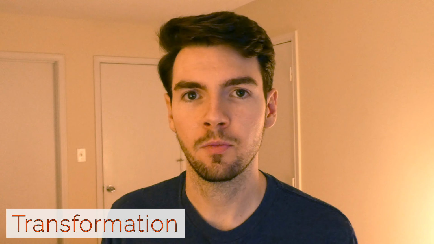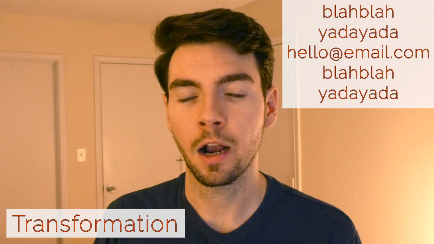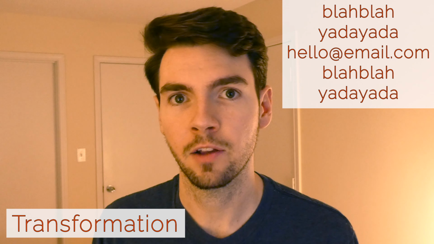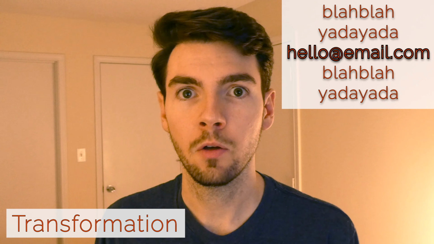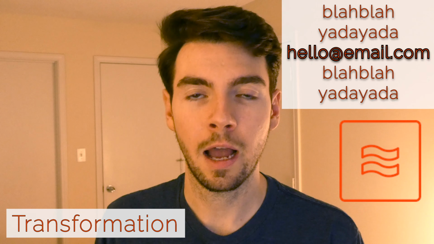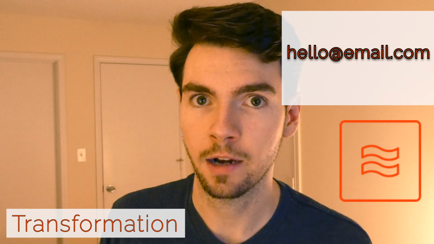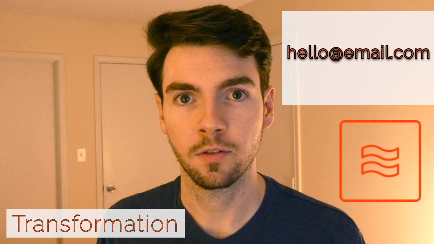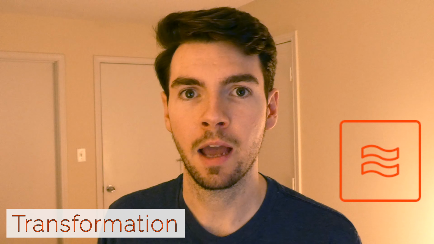So a good example of that is maybe you've gotten a block of text, and inside of that block of text you have an email address. Well, you can use the Formatter by Zapier utility to pull out, realistically in that case extract, an email address from the text. You can also do things like format a date.